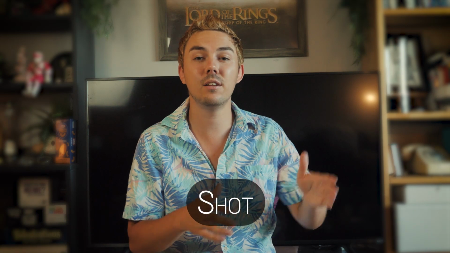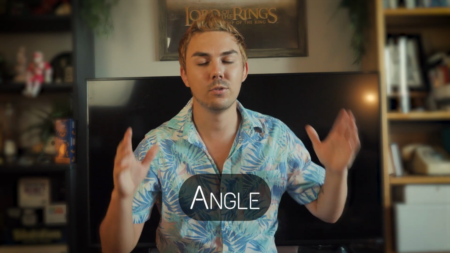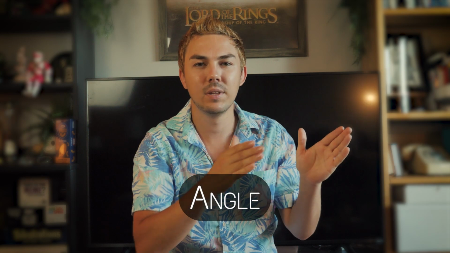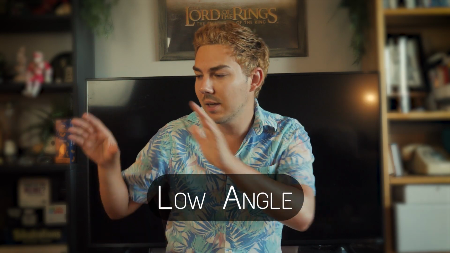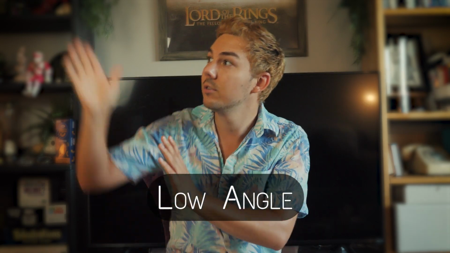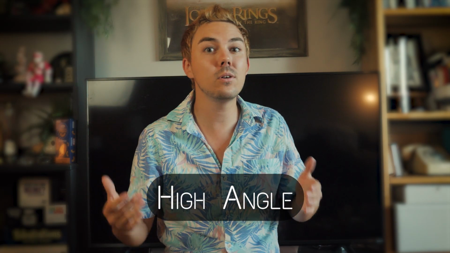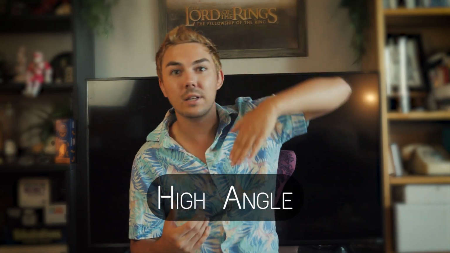And then you can reset the scene, or you can go on to the next shot. And the shot is anything from when the director yells action to when the director yells cut. And it can usually be from one specific angle. And an angle is wherever the camera is looking. So if it's a low angle, that means the camera is by the ground, looking upwards. If it's a high angle, the camera is high in the air, looking downwards.